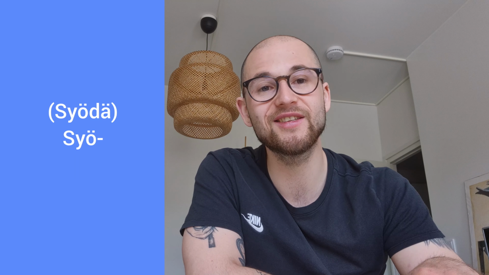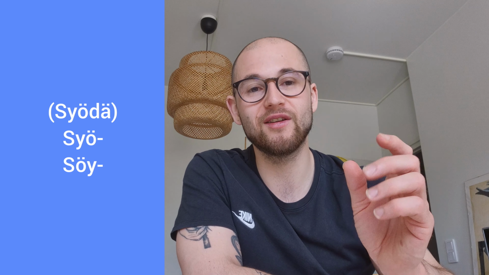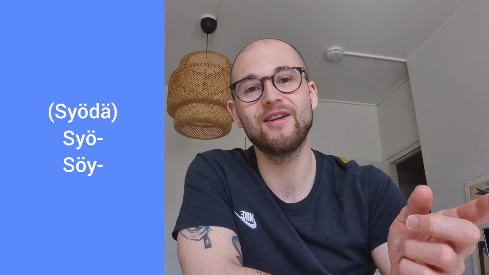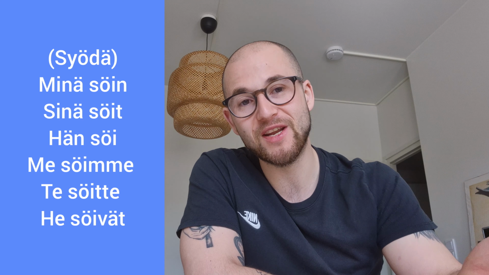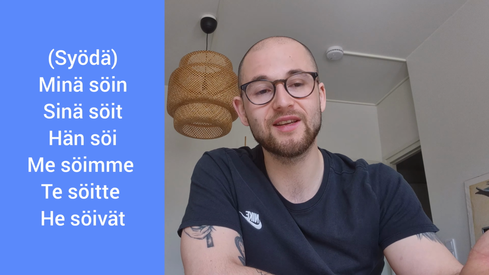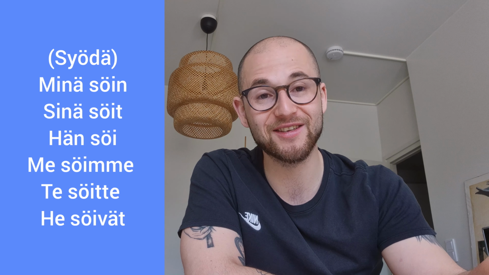So because this verb ends in two vowels, which aren't oi, what you have to do with these two vowels is you have to swap them over. So you put the s at the beginning, and then you swap the u, suoda, you swap the u for an I. So it's going to look like minä soin, sinä soit, hän soi, me soimme, te soitte, he soivat.